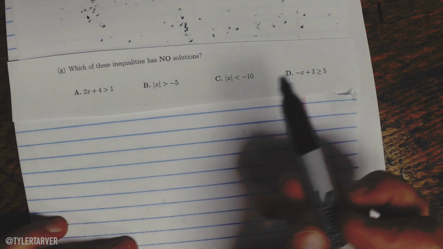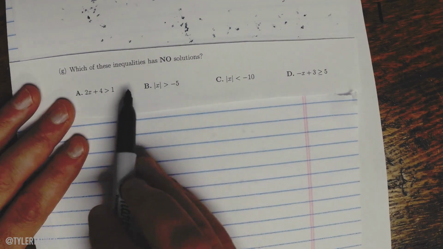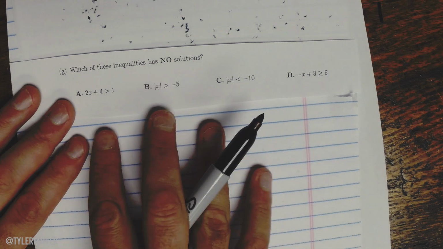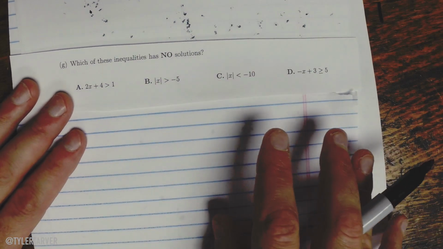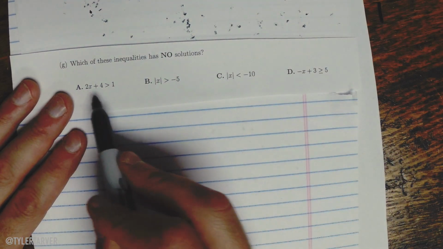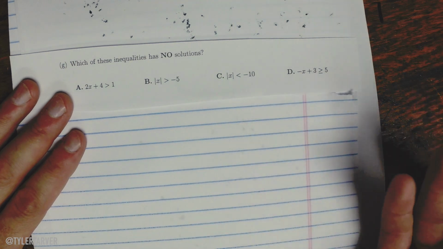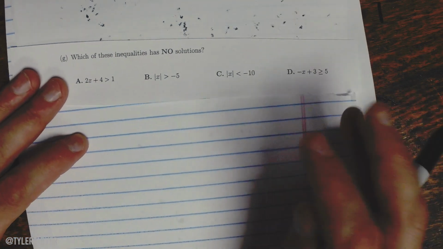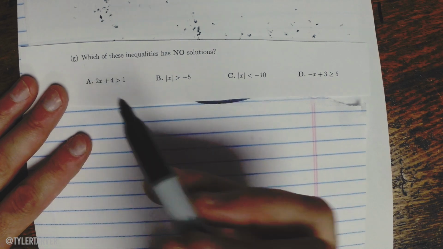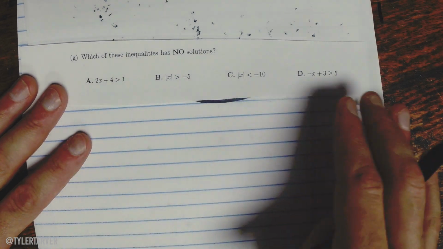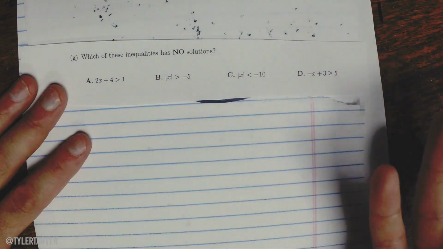And resume. Okay, so whenever we're looking at this, we want to say which of these is no solutions. Now, this is not like a here's the problem, find the answer type situation. You're going to have to look and analyze each of these four to figure out which one just doesn't work. Okay, so let's take a look at the first one. What I would recommend is just go ahead and try to solve it and see if you can find a discrepancy between them.